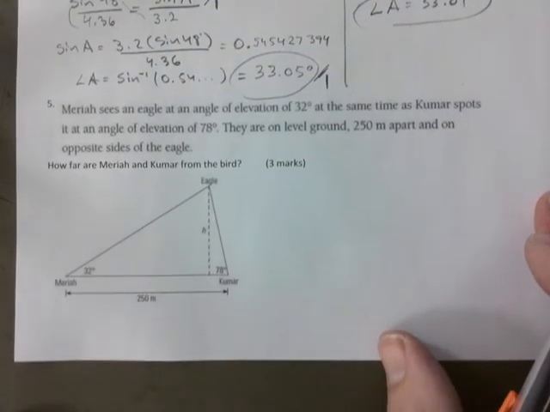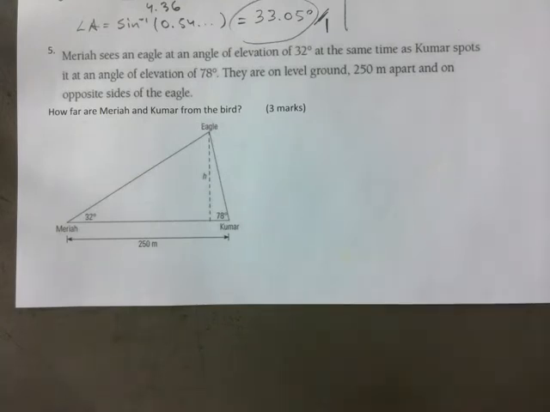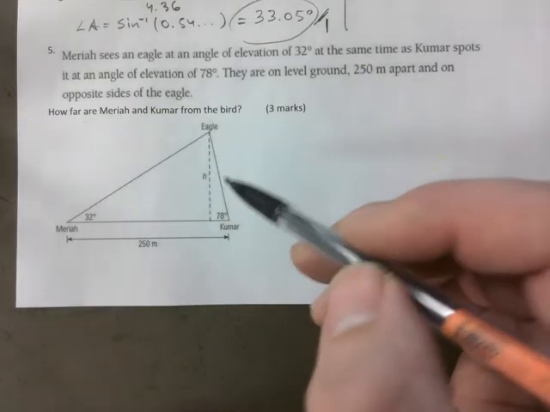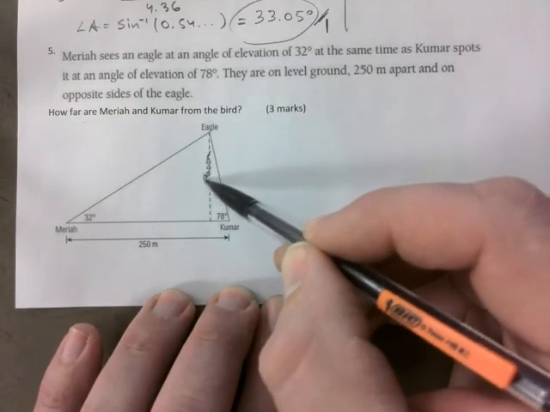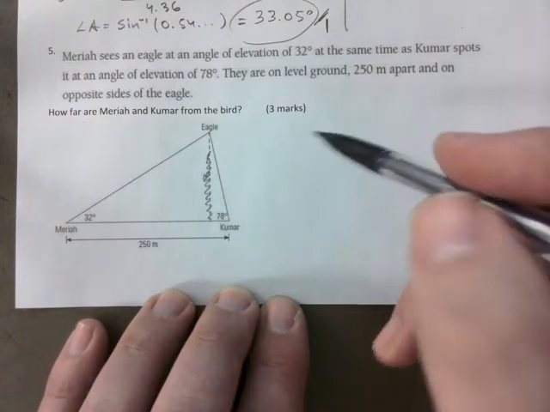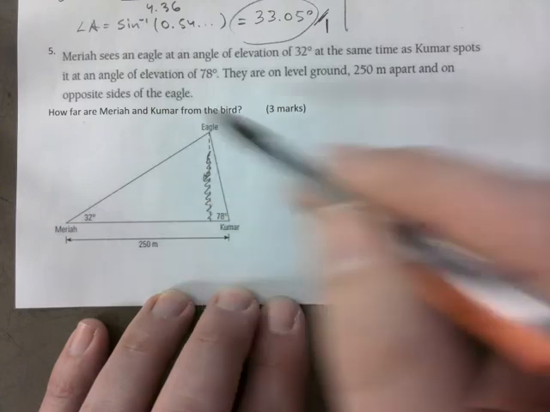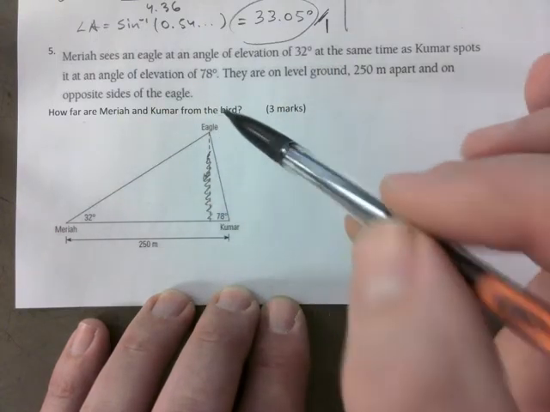Next. The height there shouldn't have been there. Well, I don't mind it being there to throw you off a little bit, but they didn't ask for it, right? We could have found it, but they didn't ask for it. So we have all this information. You need to figure out, what am I going to use?